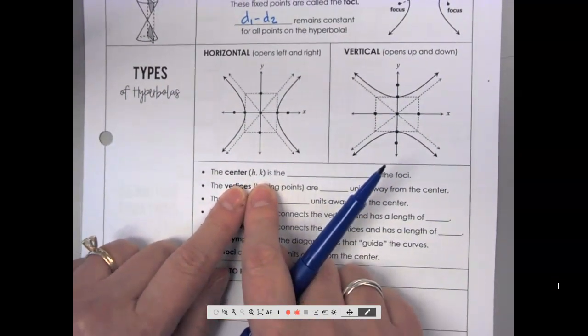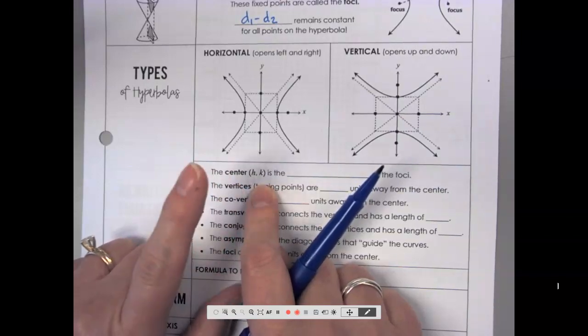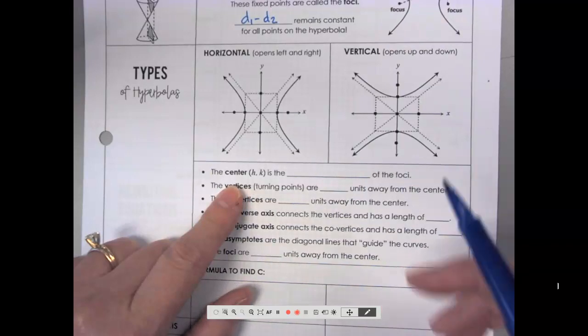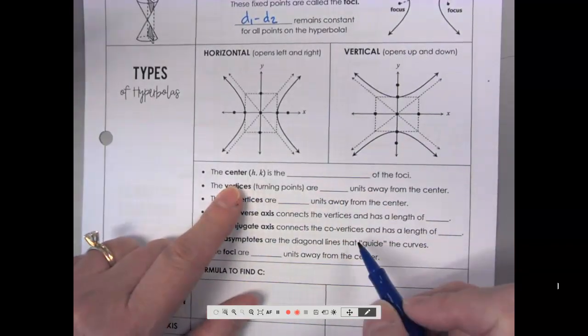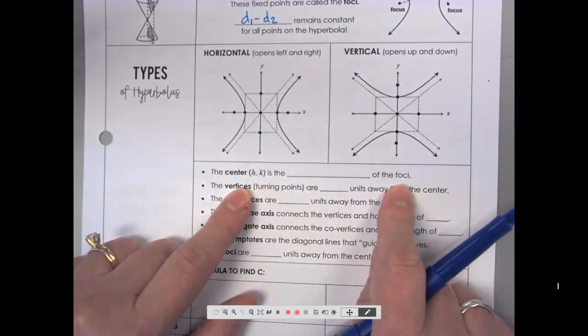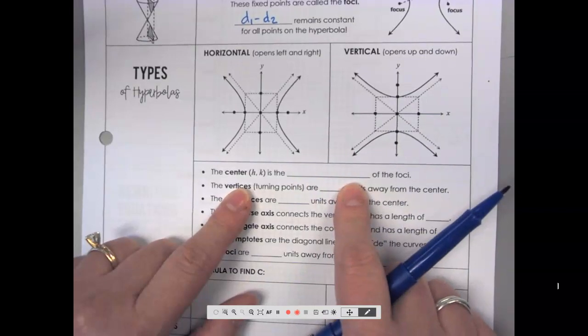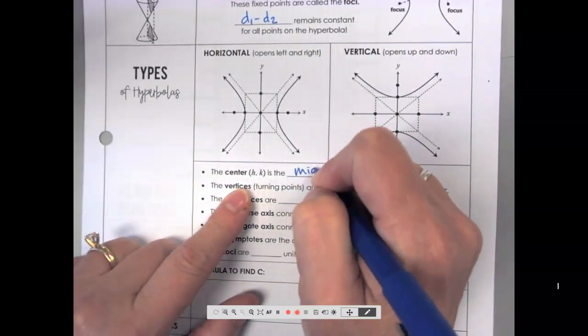HK. Just like we did with the circle, just like we did with the ellipse, and same for hyperbola. Okay, HK is the blank of the foci. What do you think goes there? Midpoint. Yeah, just like before.